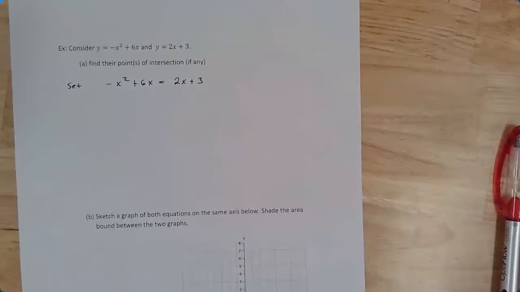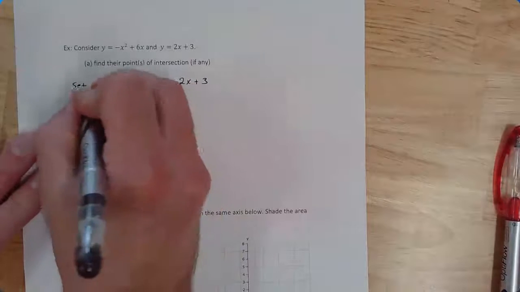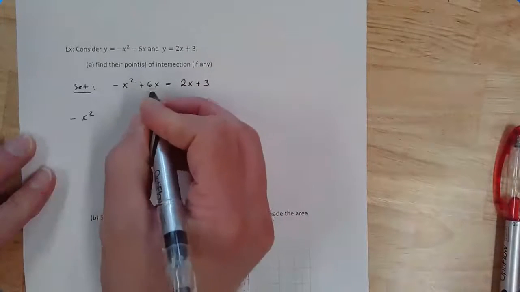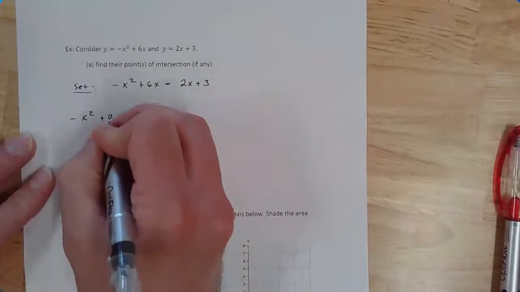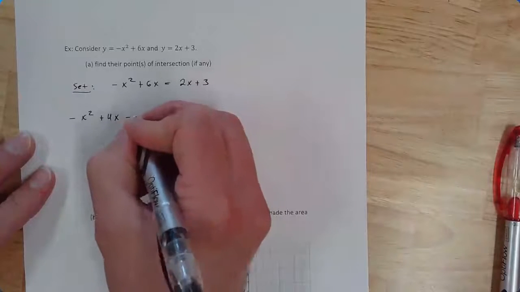Now, I would say your intuition is probably to bring everything to the left. That's usually what I would do. I'm going to subtract everything to the left. So I'm going to get -x squared, 6x minus 2x is 4x, and subtracting 3.